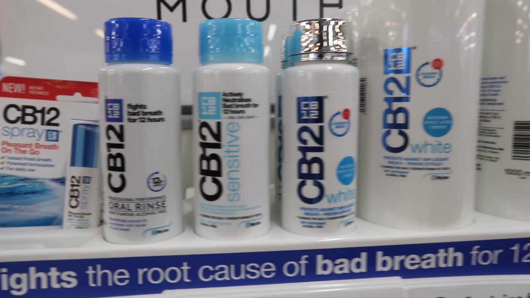Step 3, making sure that you're using mouthwash. So you want to get mouthwash that contains ingredients such as chlorhexidine, zinc chloride or fluoride. These are effective at treating any gingivitis or any gum disease. So you can use mouthwashes such as the CB12 mouthwash. Also get Corsodyl mouthwash. Corsodyl mouthwash contains chlorhexidine. So when you're buying mouthwash, make sure that you're getting the one that is alcohol free.